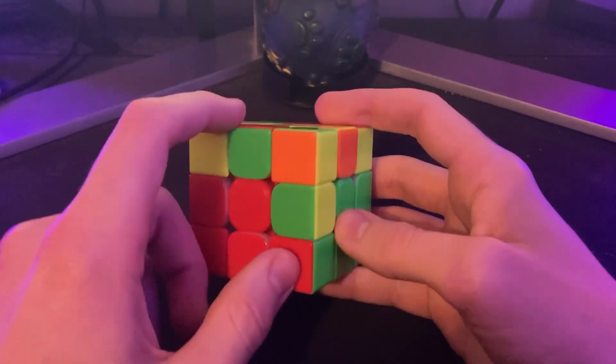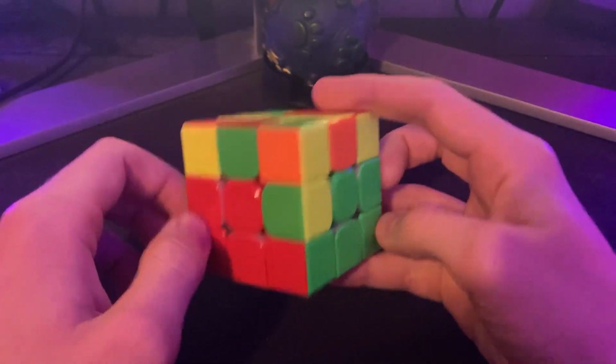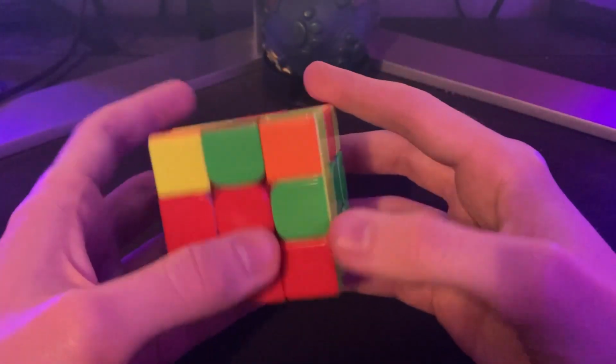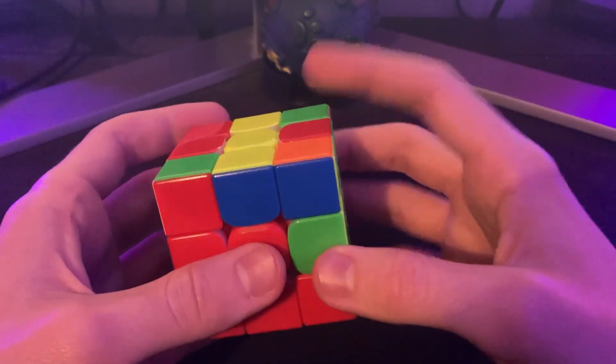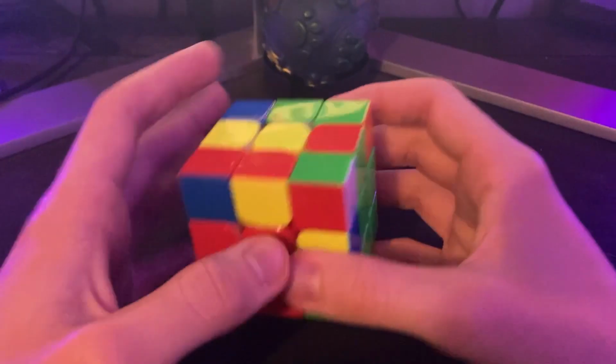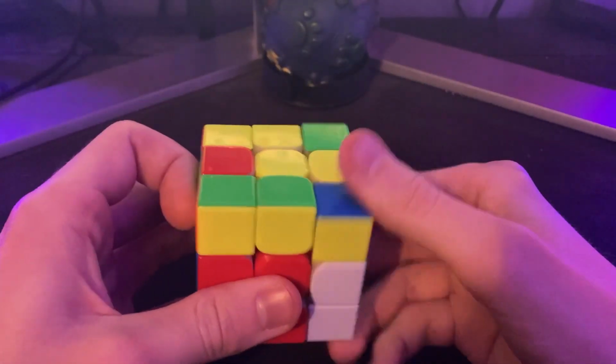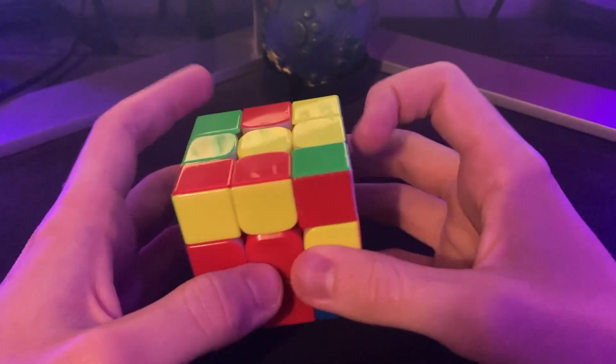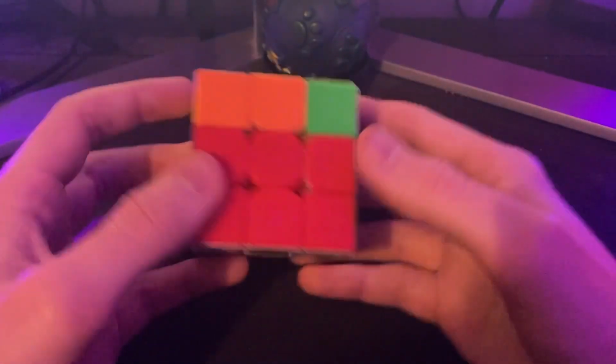Alright, so if this is your last pair right here, and again all of these other columns are already filled, then you can simply put this piece right here, and notice that it is oriented, so that way whenever we bring up both of these pieces, we can just break them apart, and then now we have these ready to be inserted into the front slot with no rotation.